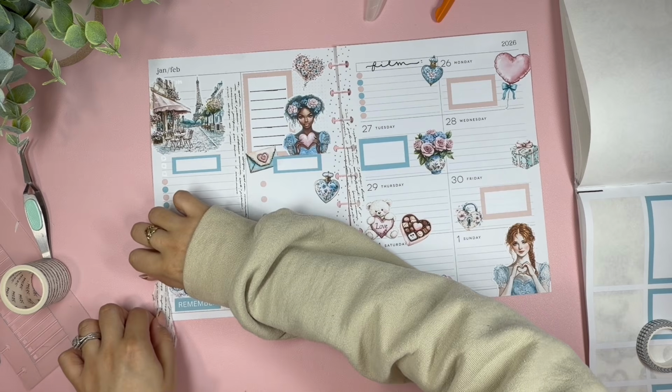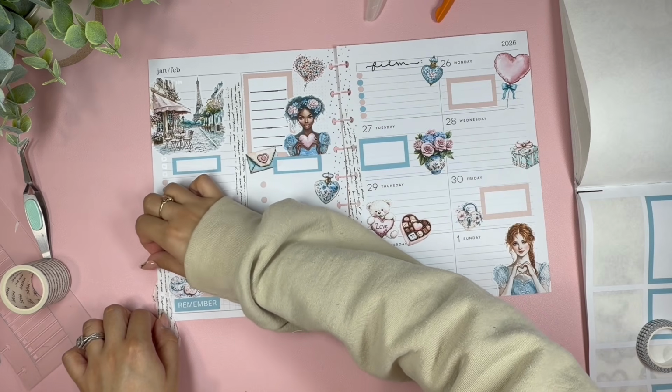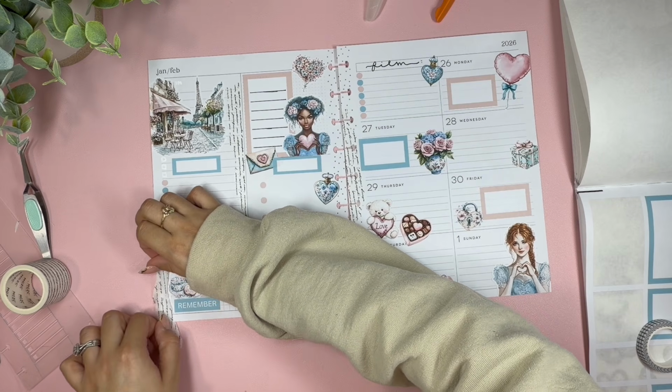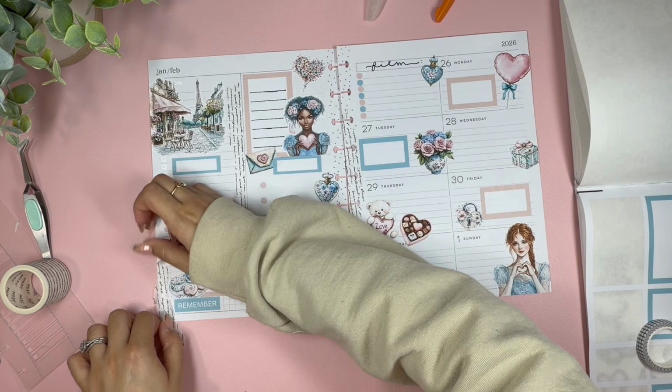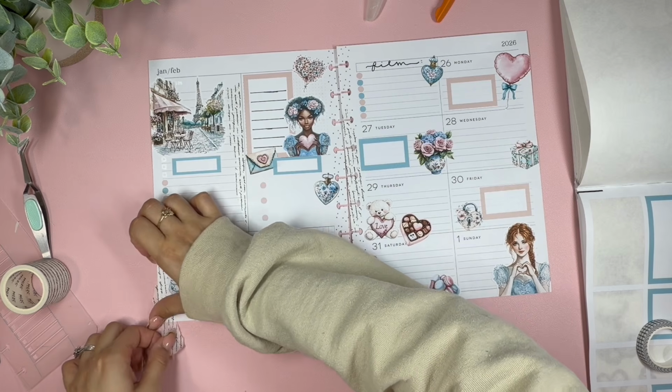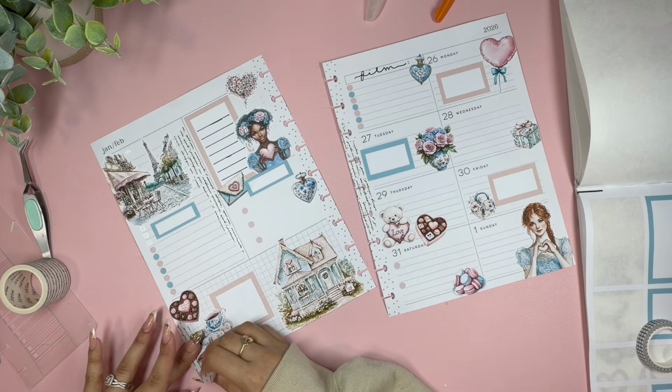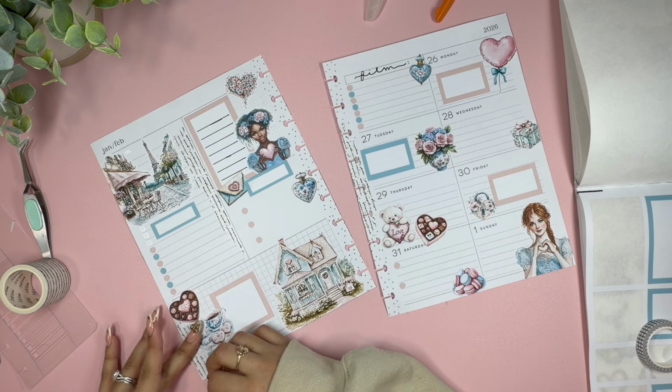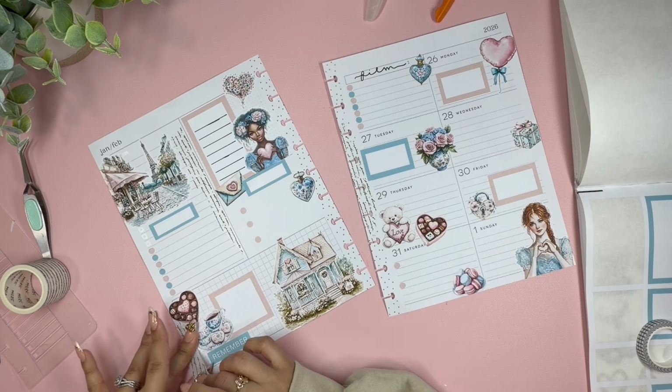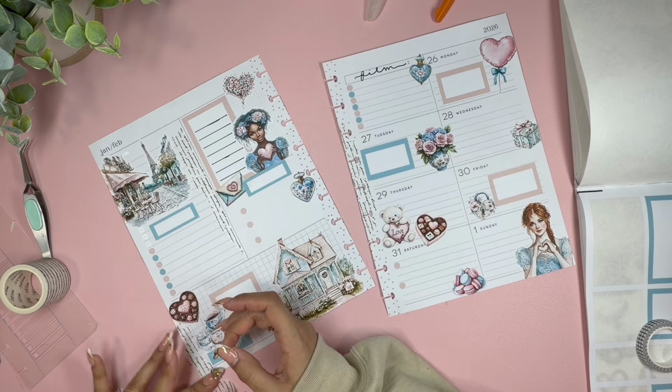I'm going to take a little bit more and have it here. Just kind of like randomly, like I wanted it to look like it was just placed randomly, like kind of already on the page.